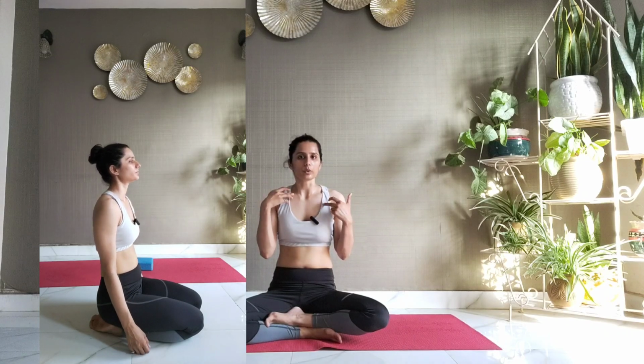What I observe in my class, most of the students, even I think everyone, is using their accessory muscles for breathing. When I say take a deep breath, not normal breathing, the conditioning of the mind is using the accessory muscles, or we can say the secondary muscles, and the diaphragm is squeezing, the pelvic muscles are squeezing.